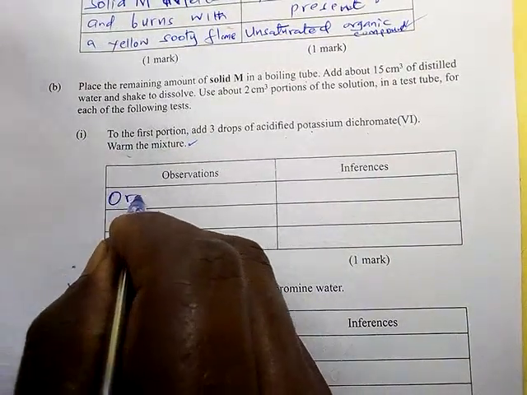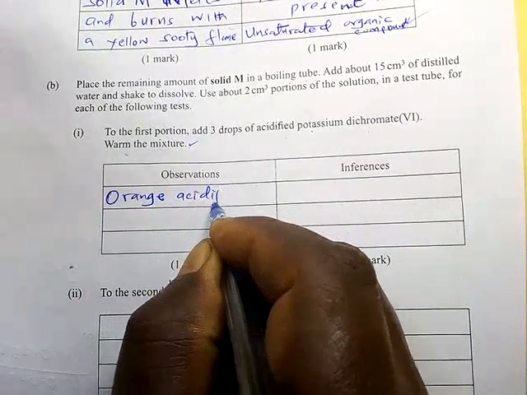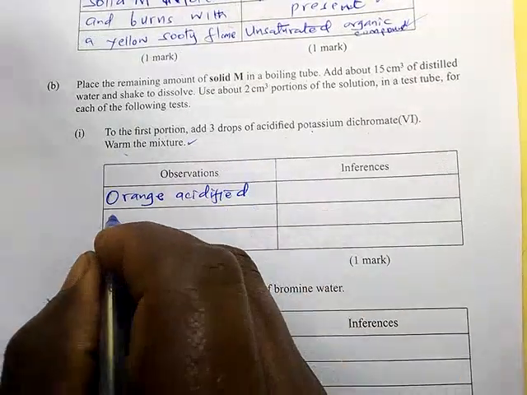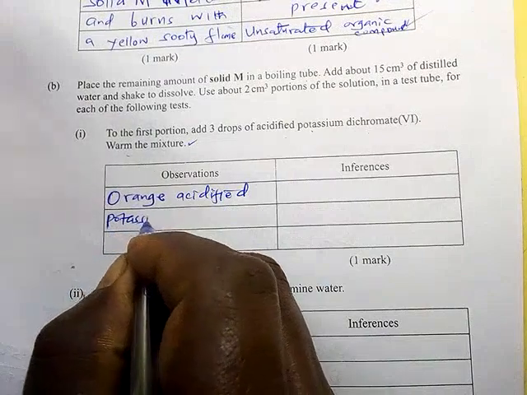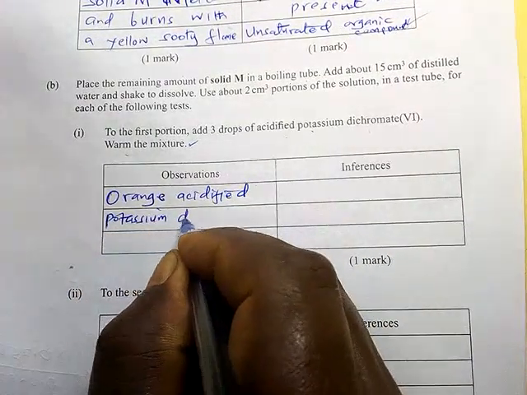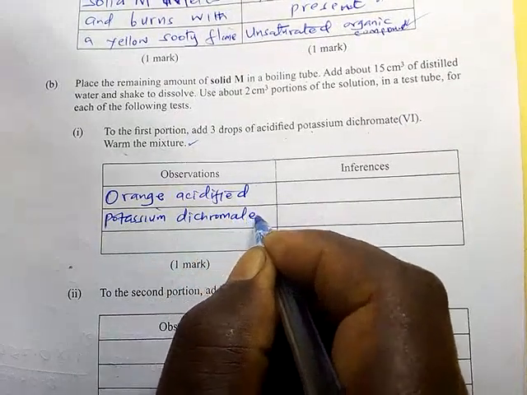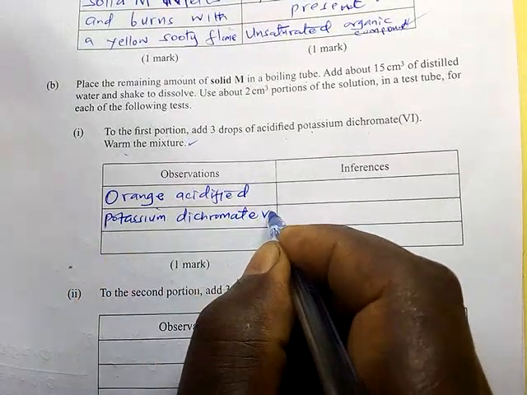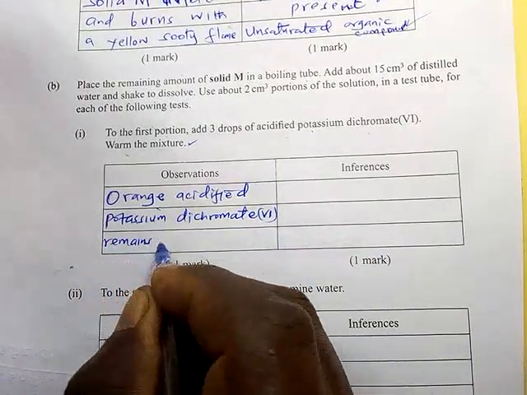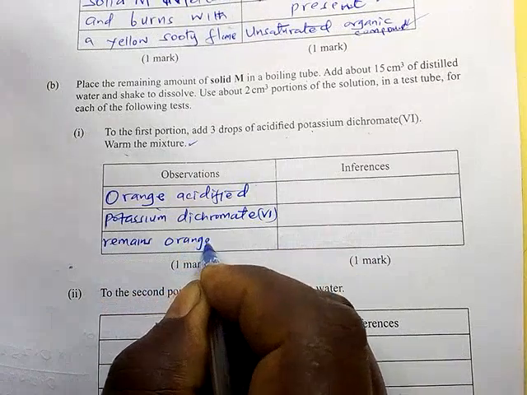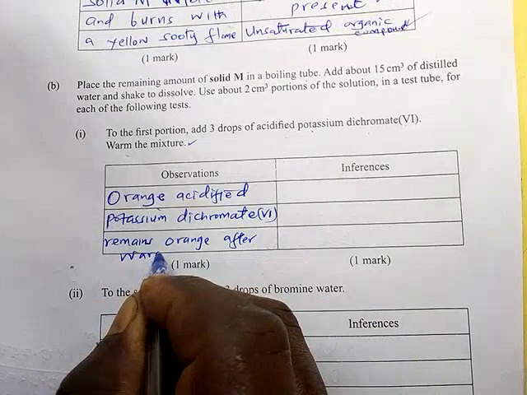The orange acidified potassium dichromate remains orange on warming.